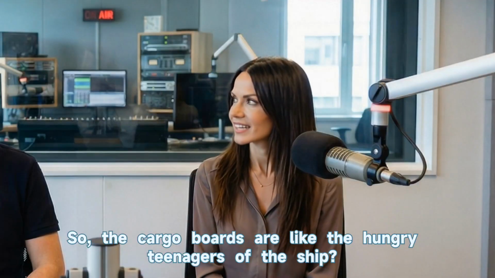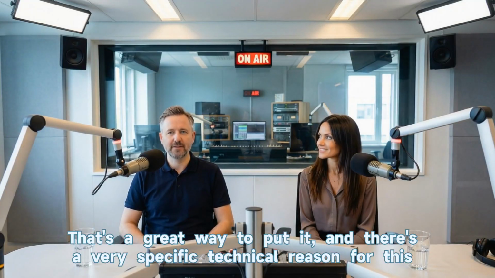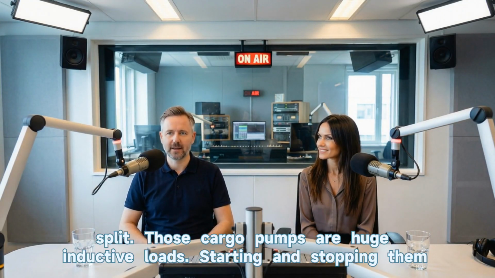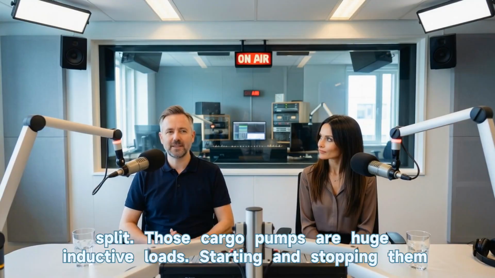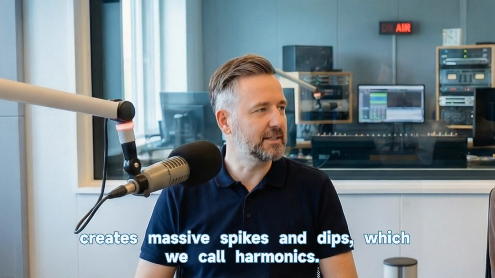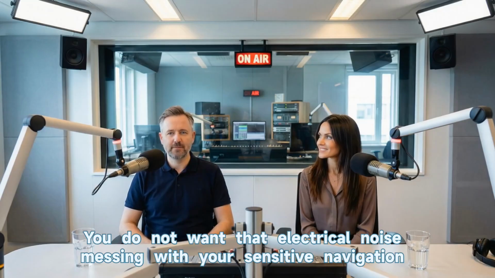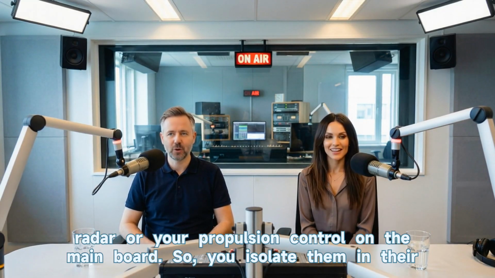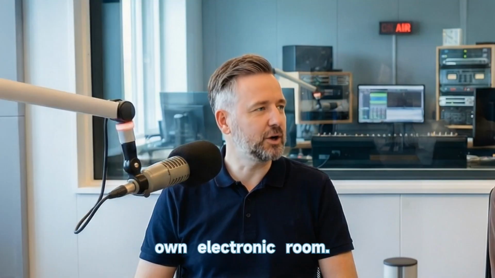So the cargo boards are like the hungry teenagers of the ship. That's a great way to put it. And there's a very specific technical reason for this split. Those cargo pumps are huge inductive loads. Starting and stopping them creates massive spikes and dips, which we call harmonics. Oh, electrical noise. Exactly. You do not want that electrical noise messing with your sensitive navigation radar or your propulsion control on the main board. So you isolate them in their own electronic room.